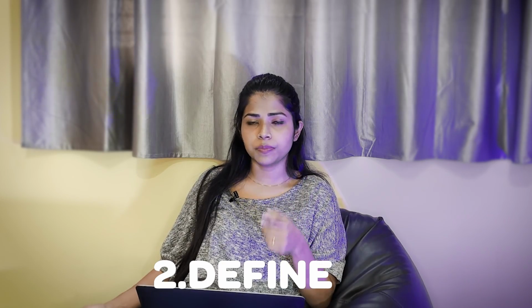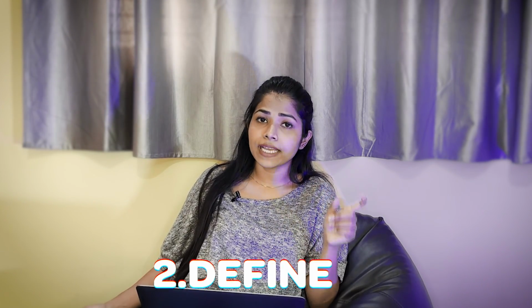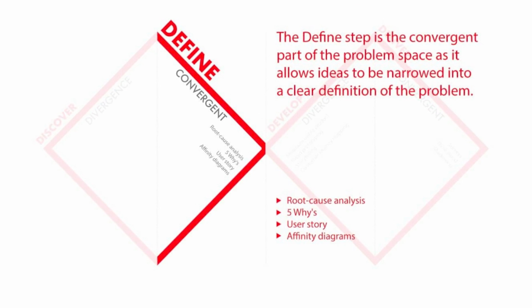And the second step is define. You have to use convergent thinking for this particular stage. Why? Because we have already explored the root cause, what can be a root cause for this problem, in the discover stage itself. But here we have to analyze the root cause, why it is being considered as a root cause, and how it is getting deeper to affect, maybe to create symptoms to other problems as well. So for that we need to think in a convergent way, because we are going to perform analysis for that particular root cause problem only.